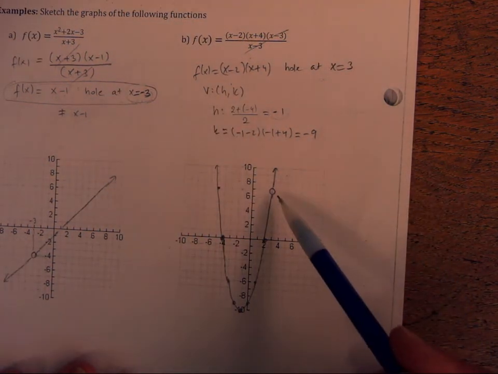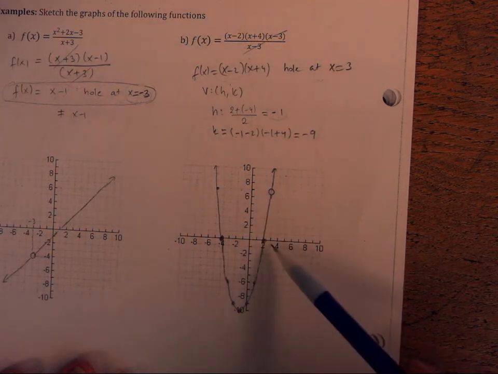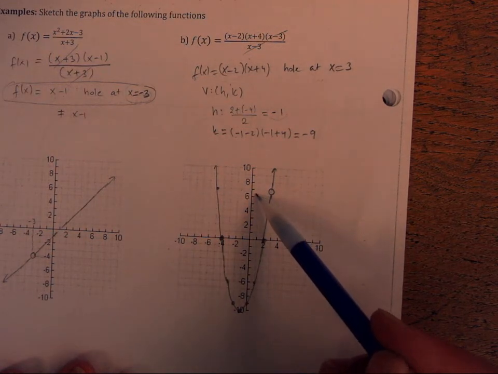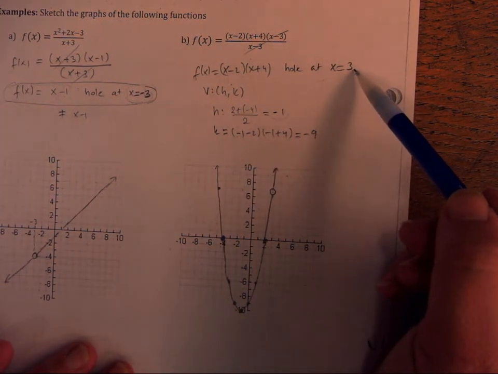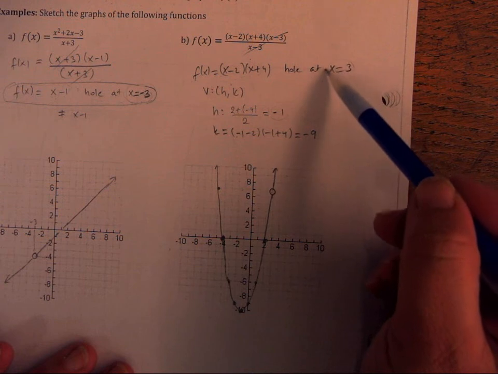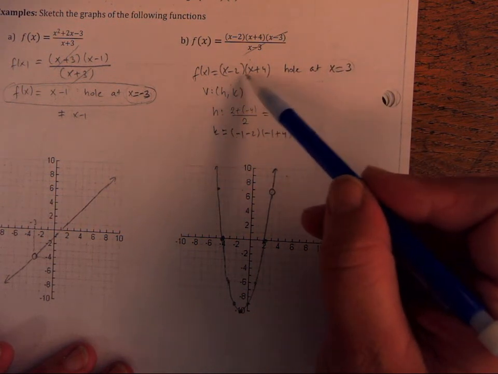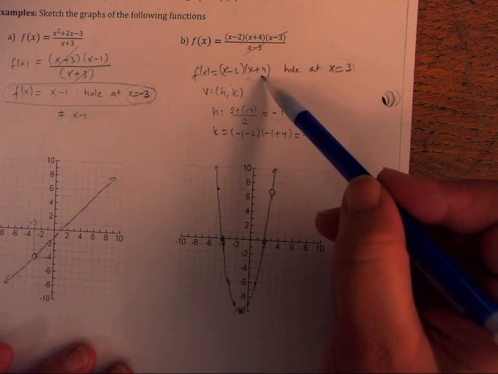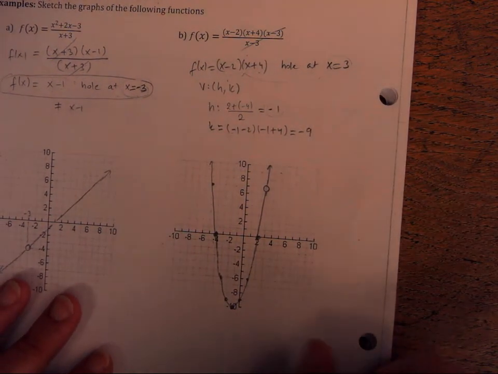Okay, again, if you needed to find the y-coordinate of it, we can see it from the graph, right? The y-coordinate of the hole is positive 7. But if you wanted to do it algebraically, we know that the hole is at x equals 3. Take that, sub in, you get 1 and 7, so you also get 7 from the algebraic method too.